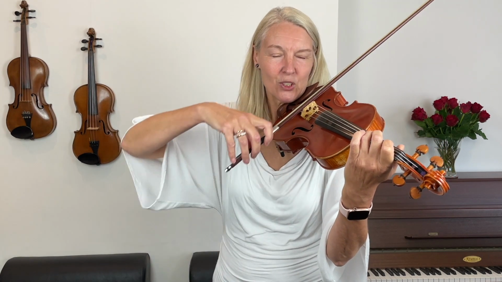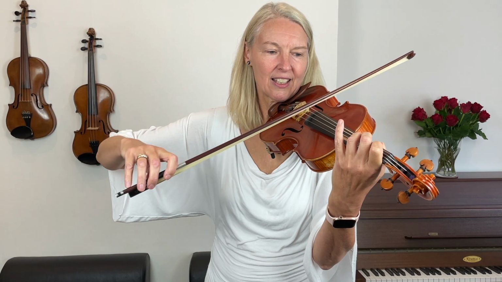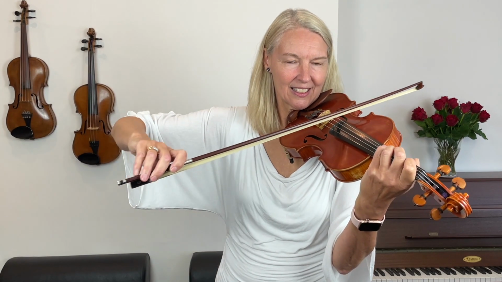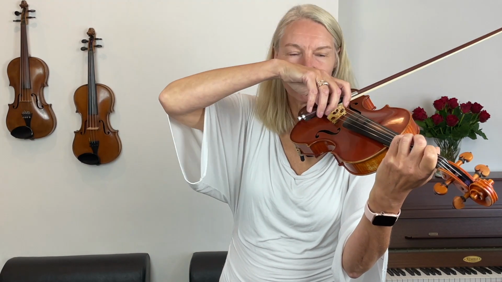B and C are only a semitone apart, and that is why my fingers are close together here. So let's play the third finger again, C. And the fourth finger has a gap again and is called D. Now let's play down the scale.